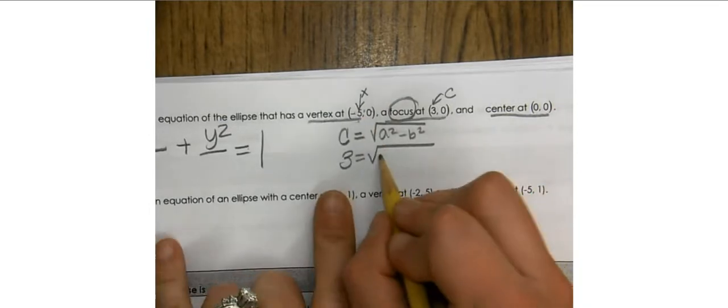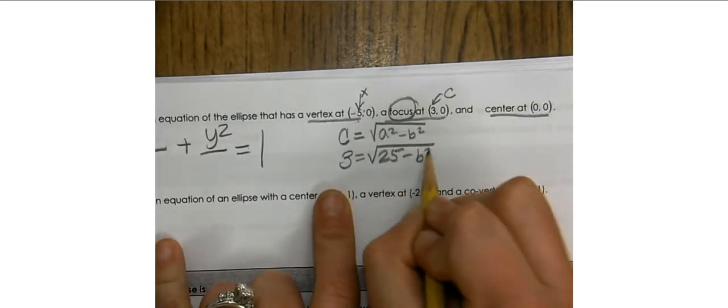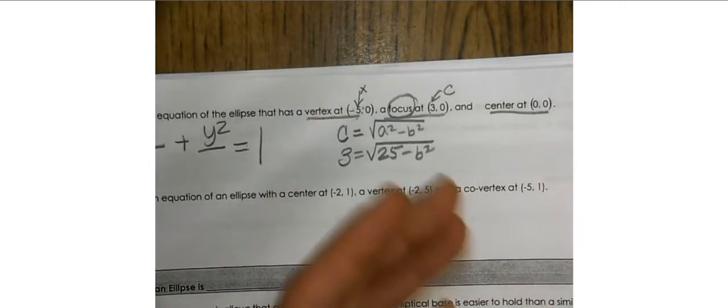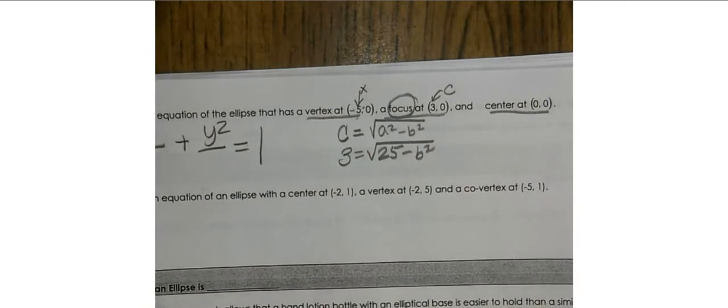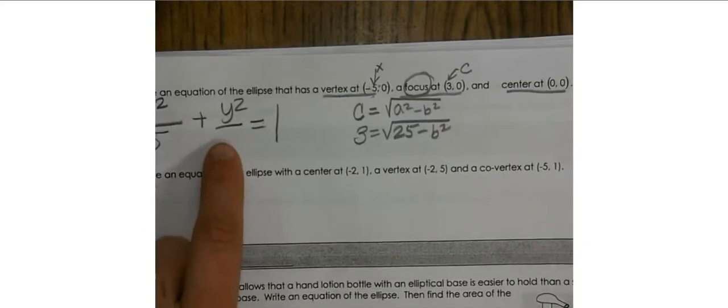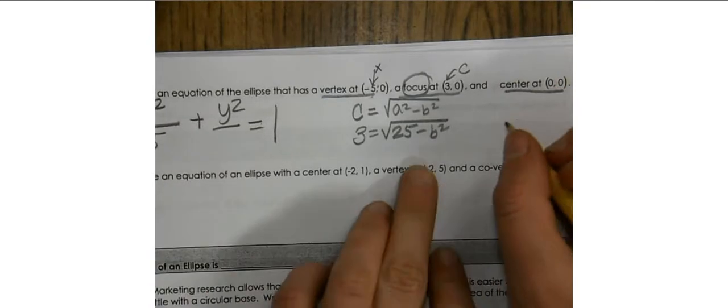So I'm going to make this 25 minus b squared. It doesn't matter that this is b squared or a squared. Whatever letter you assign it, you can call it x for all I care. Or call it some other letter, not x, because obviously we're using x in our formula. But you could call it anything. We just want to figure out the number that's going to go below y squared. So we essentially need to solve for b squared.